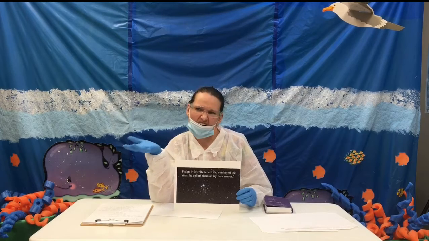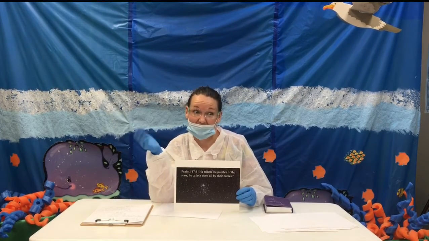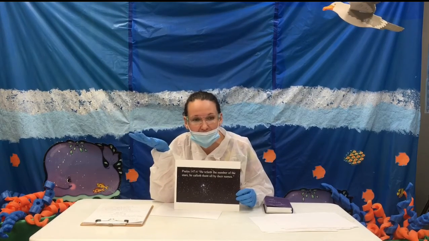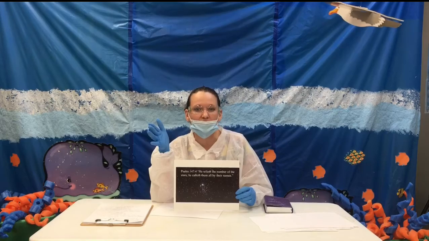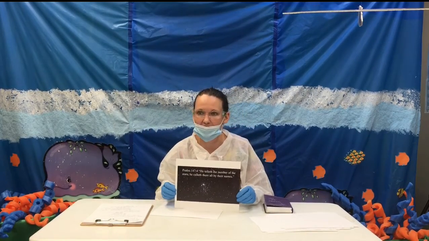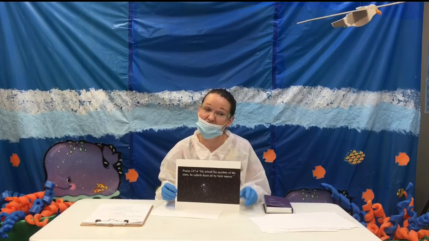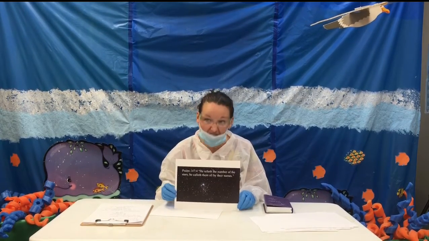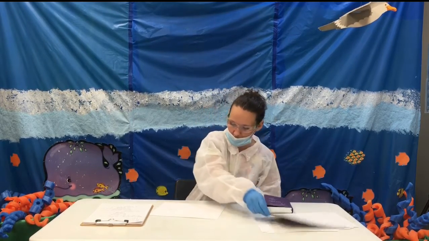Like 100? Millions. Like tons and tons. We can't even count them all. Every time we think we know how many stars there are, something's invented and there's more farther away that we haven't seen yet. But God knows how many stars there are. None of us know, none of the scientists know. God knows how many stars there are, and He has a name for each one of them.